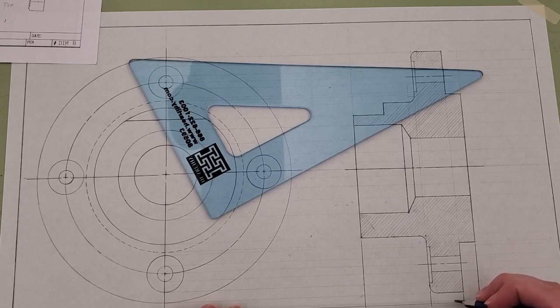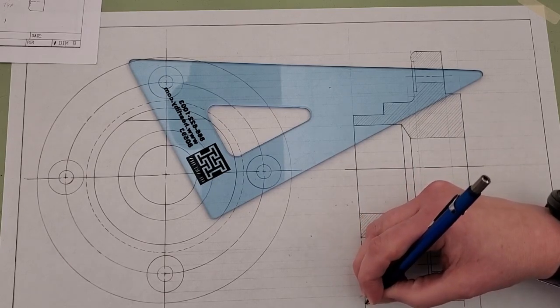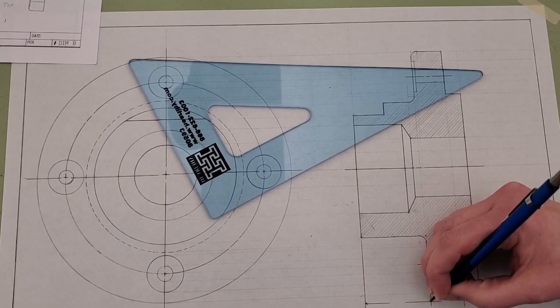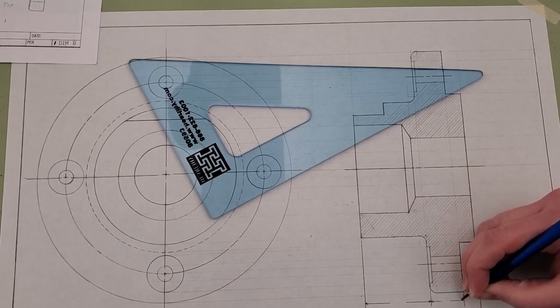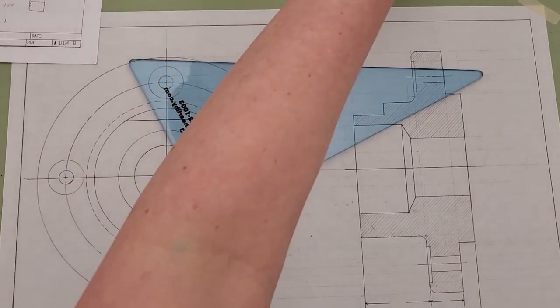And then touching those extension lines are your dimension lines. And I don't necessarily know what those dimensions are yet, because I was using my dividers to transfer this information. So I'll have to go through and get those dimensions in a minute.